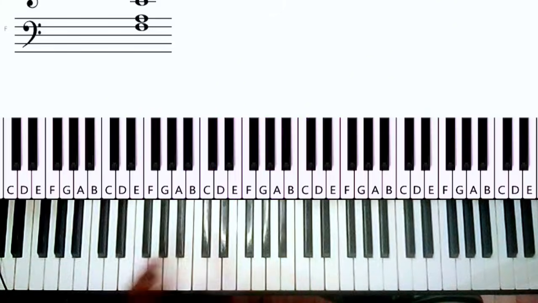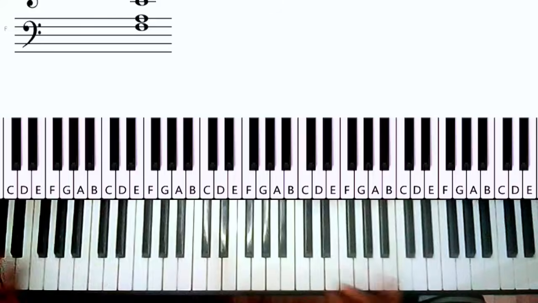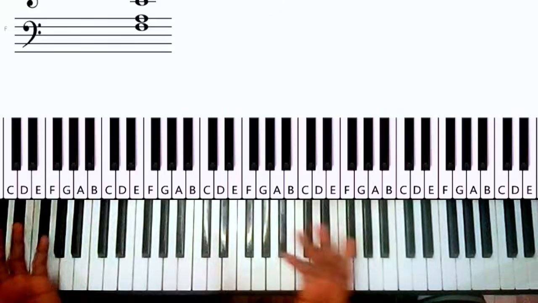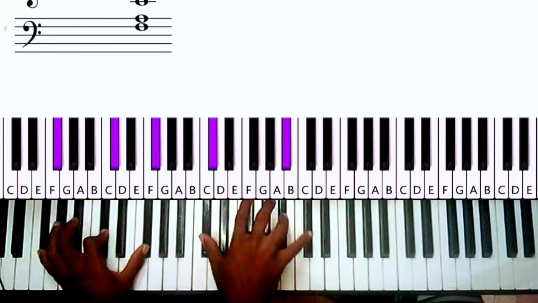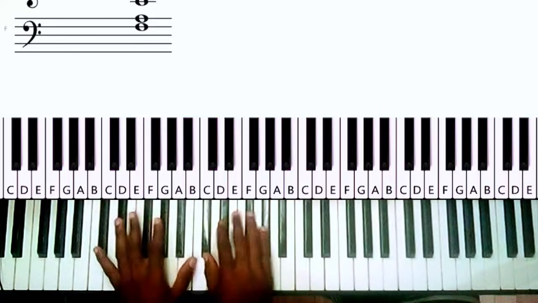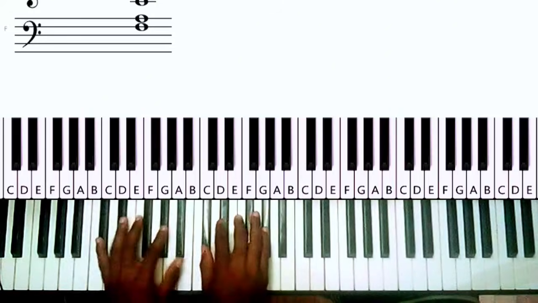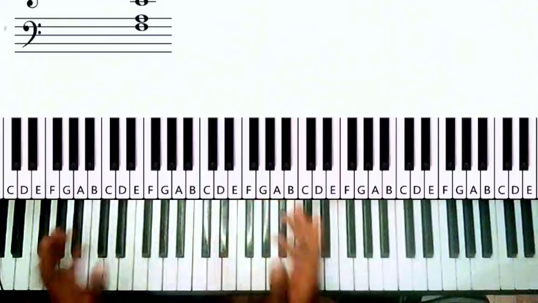Most times the quality of the chord is usually played in a dominant 7 form. So this is what I mean. When we're going to land on F sharp, which is our target chord, most often the way we're going to play this secondary dominant passing chord, which is C sharp, is in a dominant 7 form.